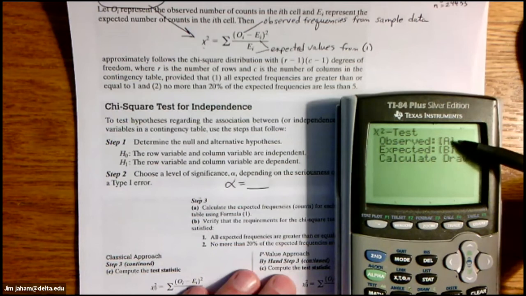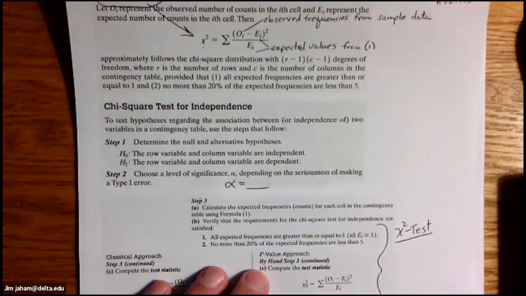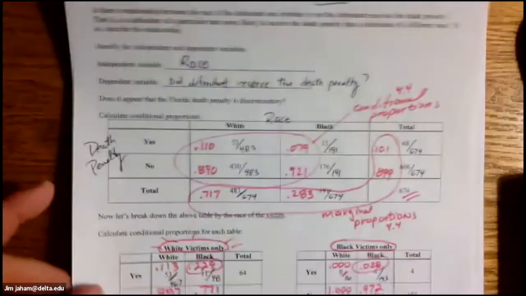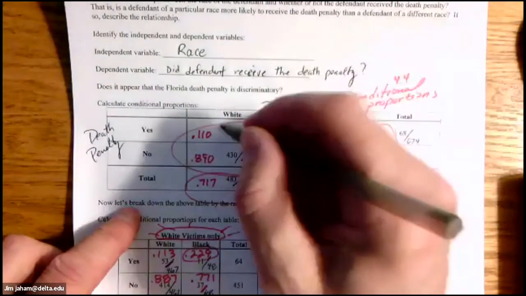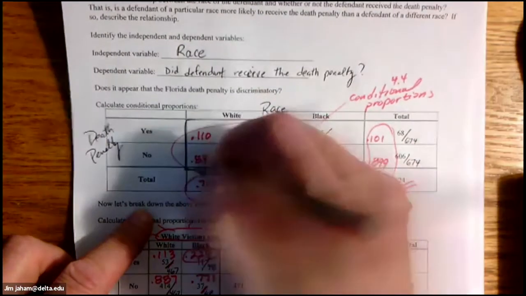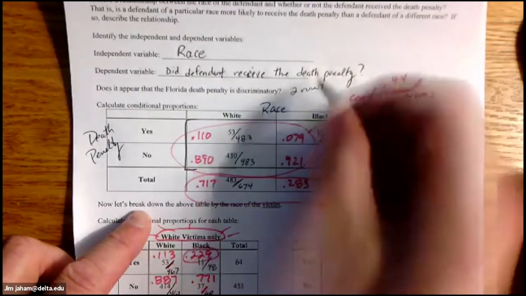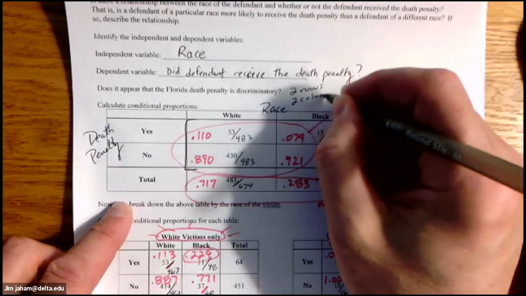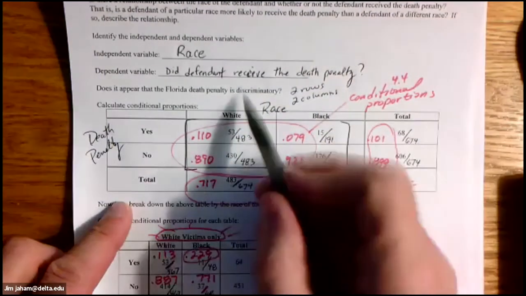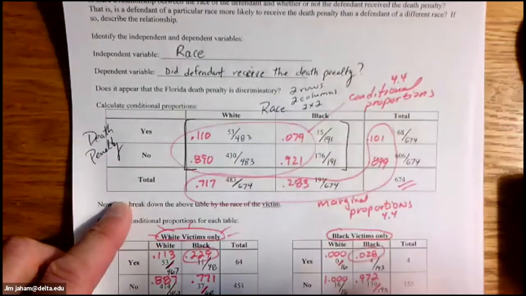So we have to put in a matrix into A and a matrix of the same size into matrix B. So if this was our data here, we would have 2 rows of data and 2 columns of data. And so this would be a 2 by 2 matrix.